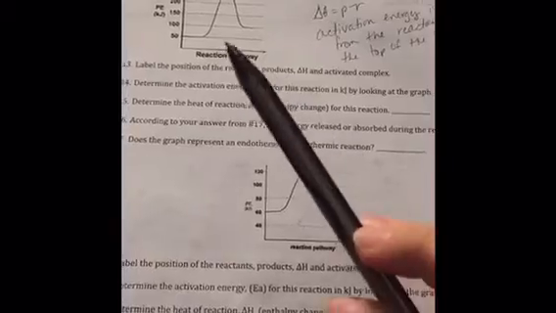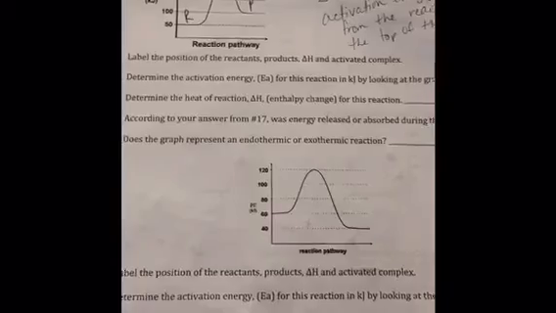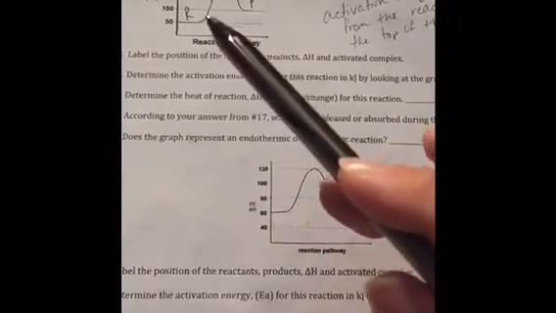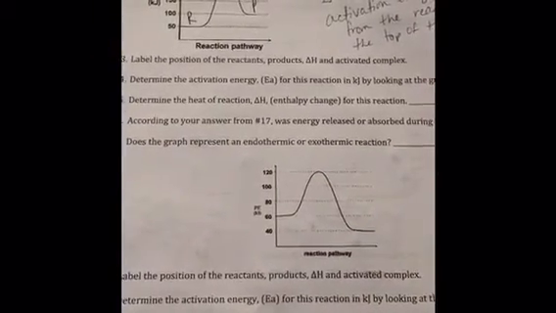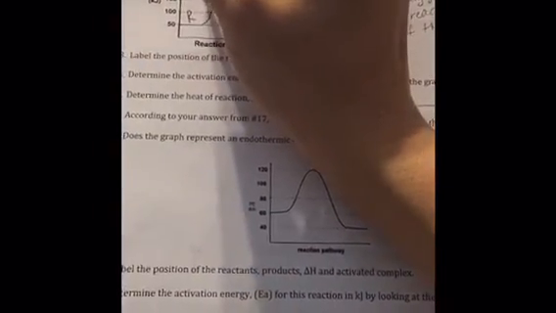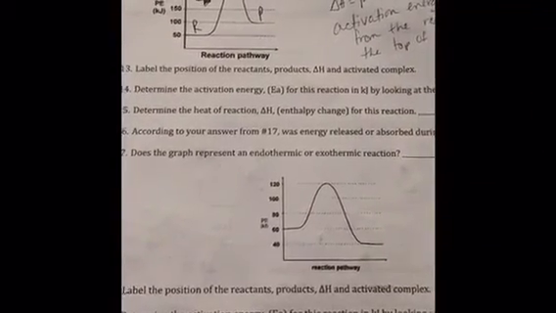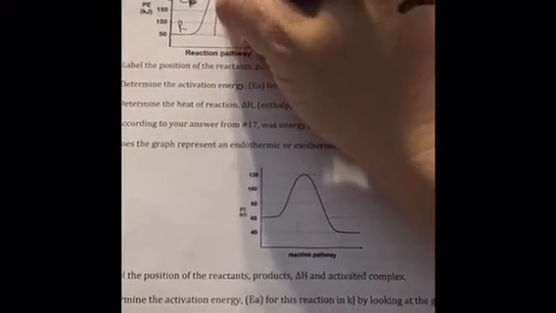Okay, on the next page, you're talking about your different potential energy diagrams. So if I look right here, these are the reactants. This is the product. To figure out your delta H, you would do products minus reactants. So 100 minus 50 would give you 50. It's a positive 50, so this tells you that it is endothermic because it had to absorb energy in order for this to occur. So therefore the surroundings are going to feel cold because of an absence of heat. All right, to figure activation energy, you go from the reactants to the top of the hump.